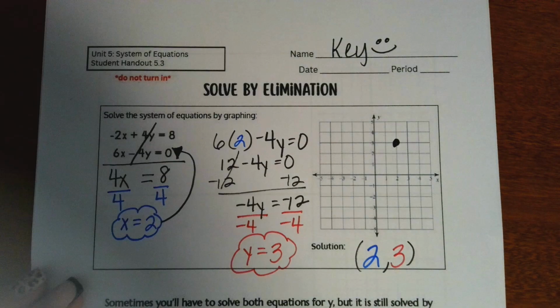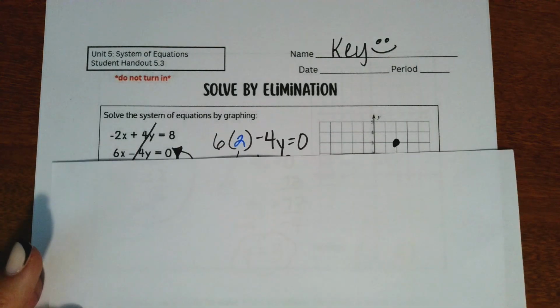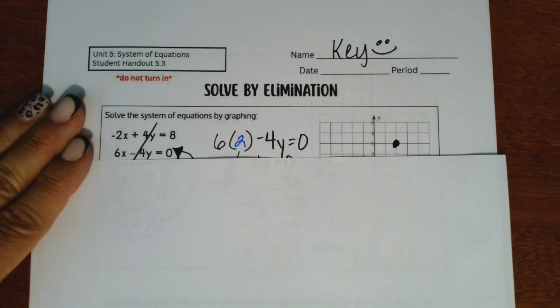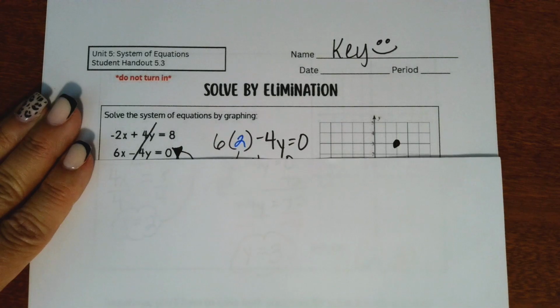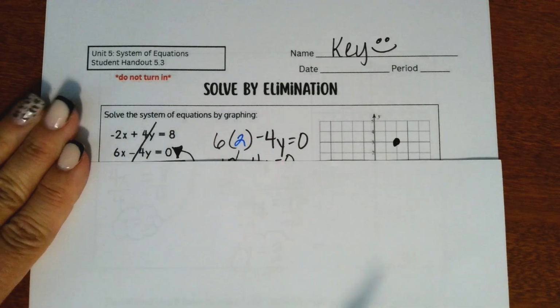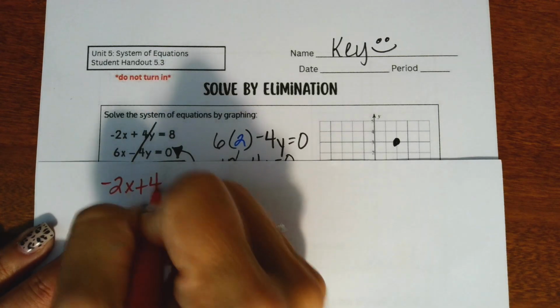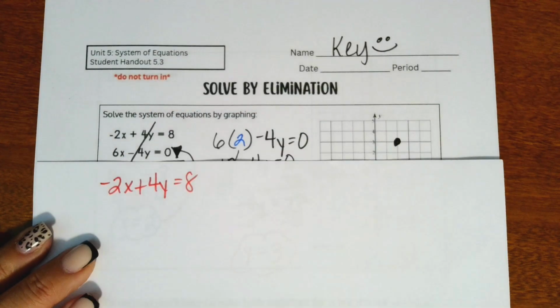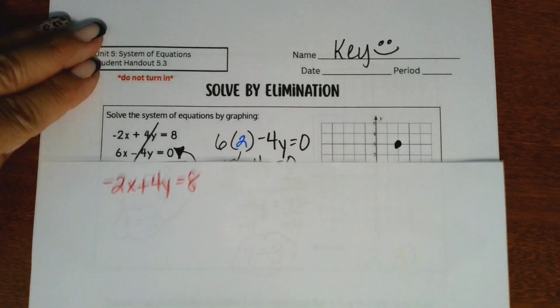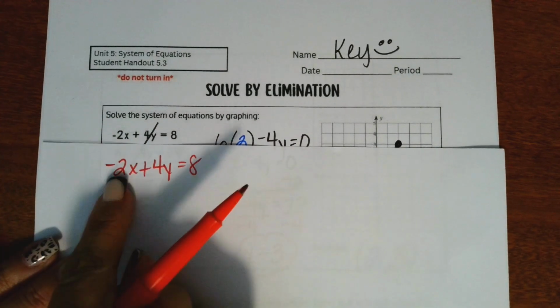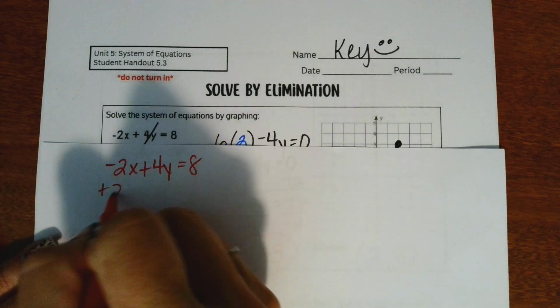Okay, now I'm going to take an extra piece of paper here just for room, and I'm going to solve each of these for y. So my first equation, negative 2x plus 4y equals 8. All right, I am going to add the 2x over.